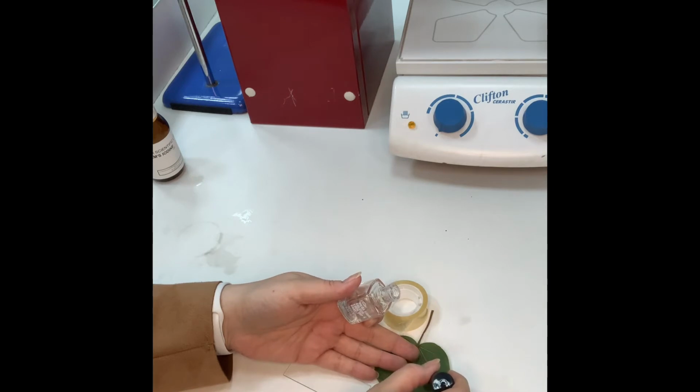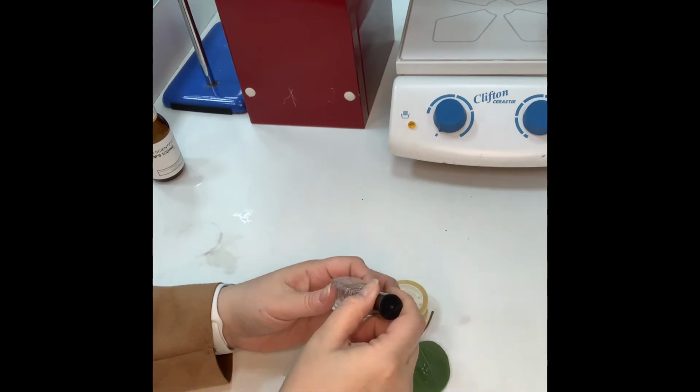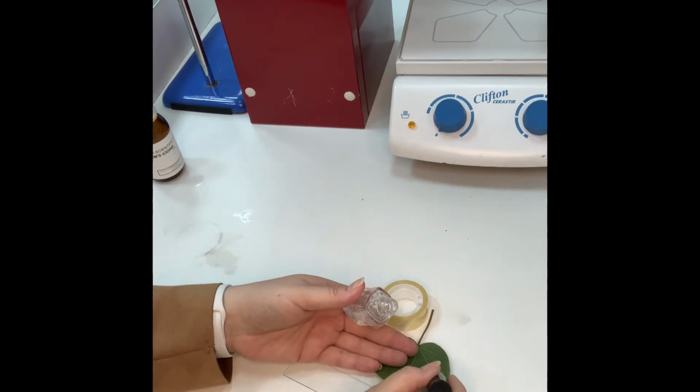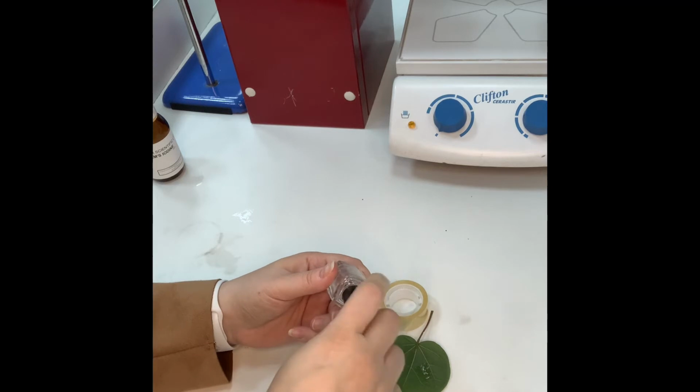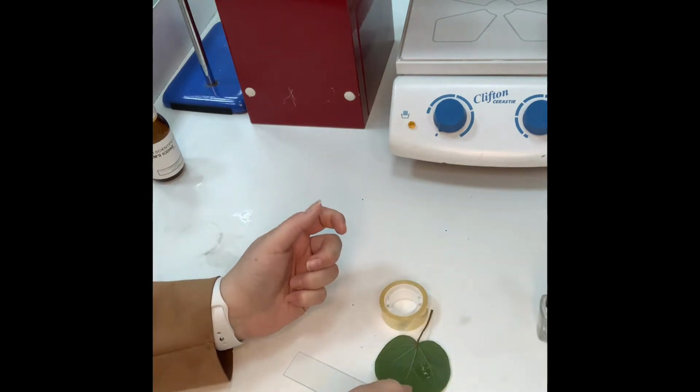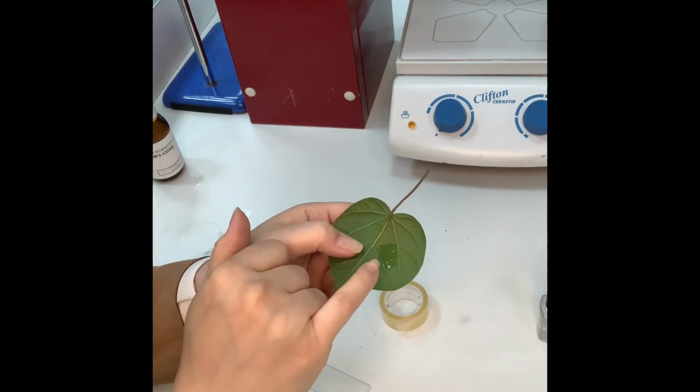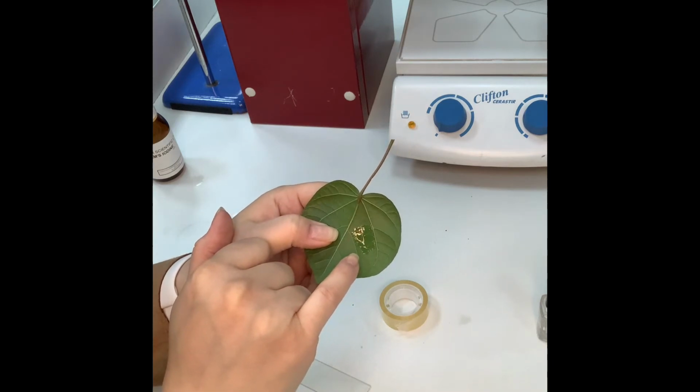I will apply it on a small area. See, this is the area where I applied the nail polish.